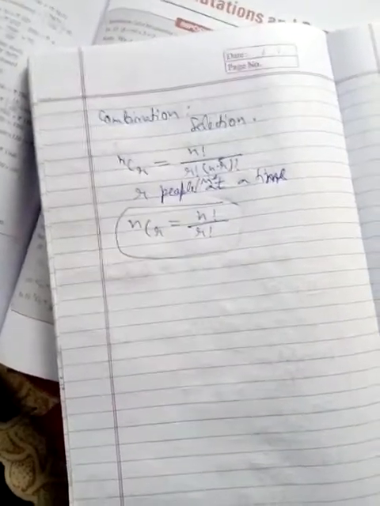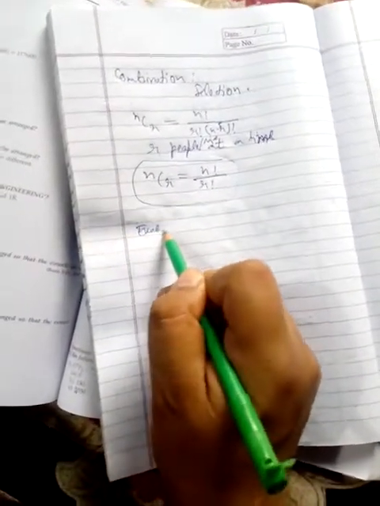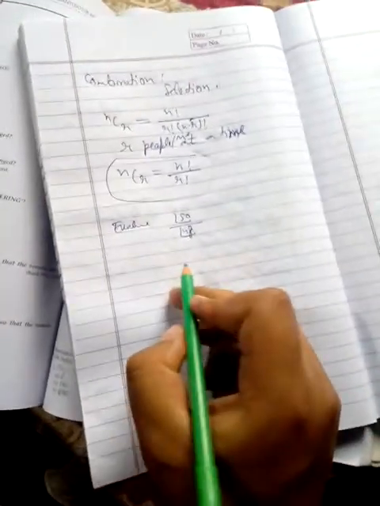So now I am going to solve two questions based on permutation and combination. The first question goes like this: we need to evaluate 50 factorial divided by 48 factorial.